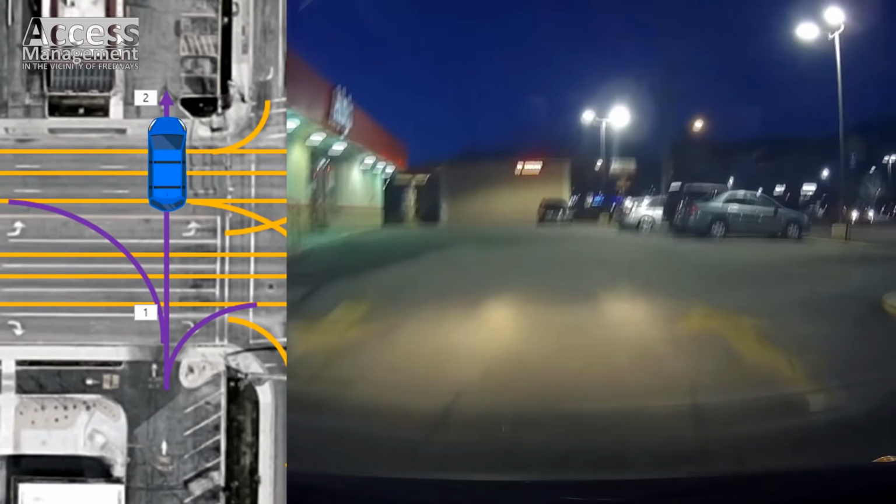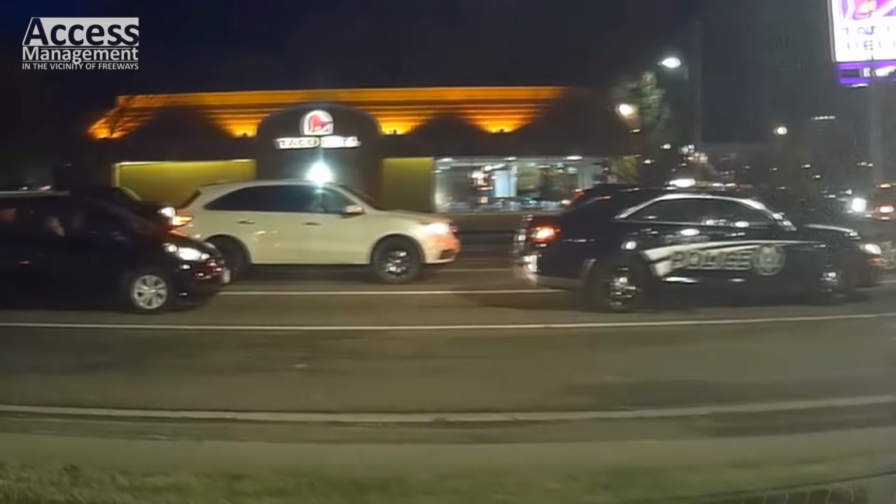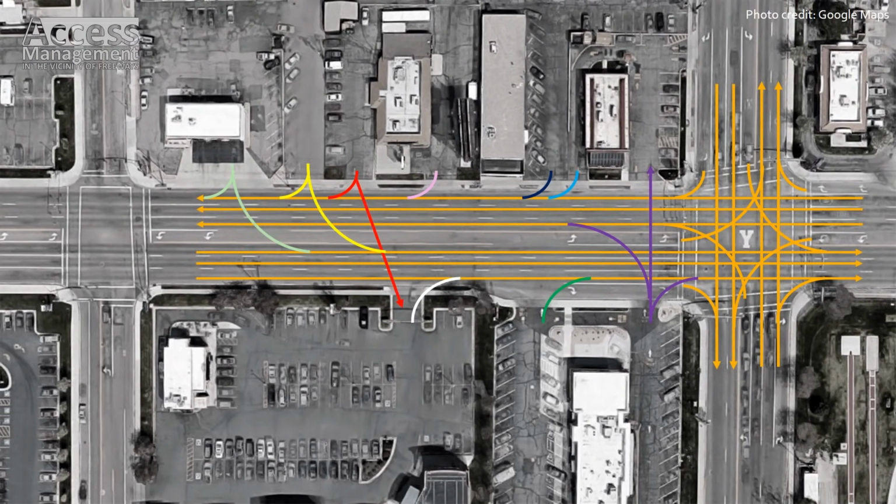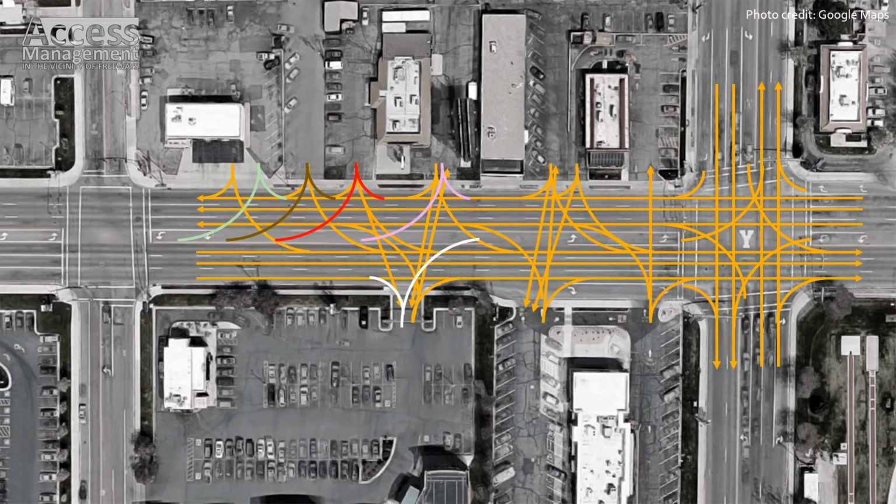I did that, it felt really scary, but apparently it's legal because this guy left me alone. Okay, so then you add in all the driveways where everybody can exit, and that adds many more conflict points. And then you add all the ways that people can enter in, and pretty soon you have a street that's a mess of conflict points.